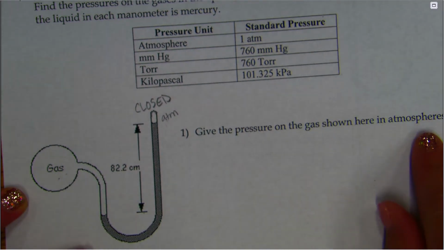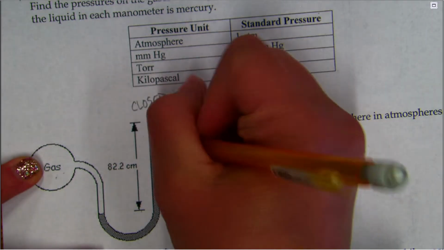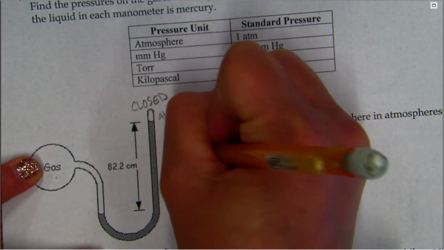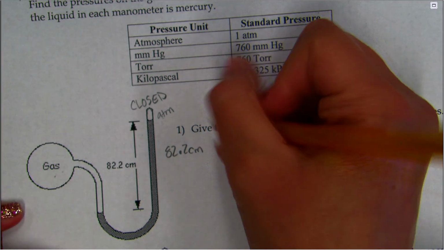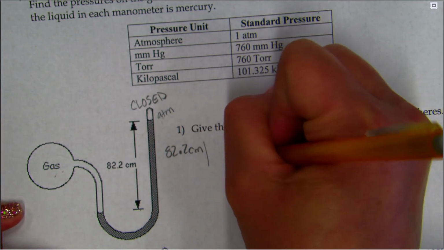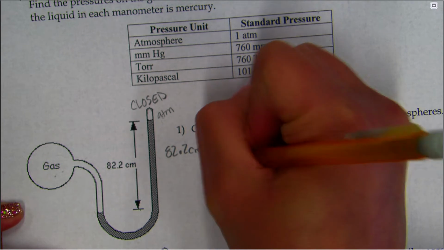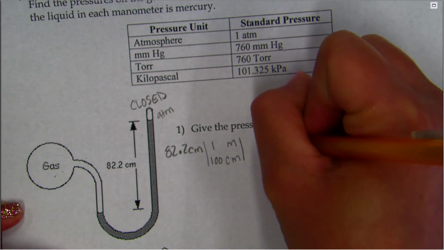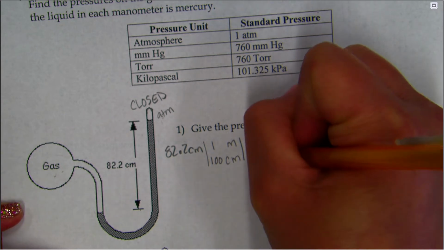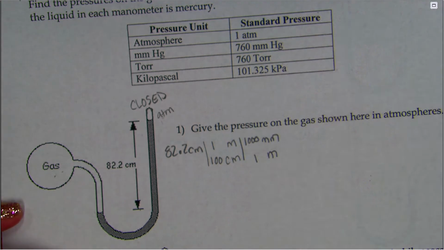It asked me to put it in atmospheres. So I have 82.2 centimeters. If centimeters is on top, it goes on bottom. I know that 1 meter is 100 centimeters. And from there, I can go to millimeters, where 1 meter is 1,000 millimeters.